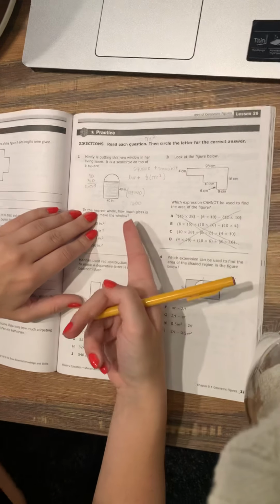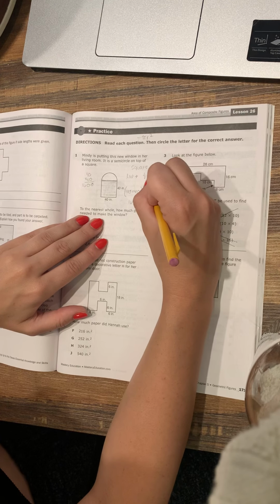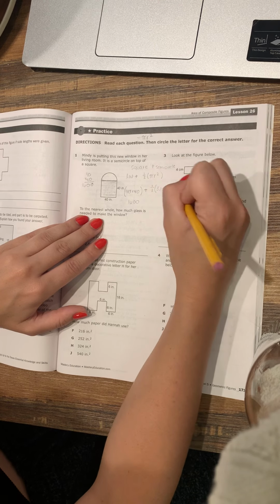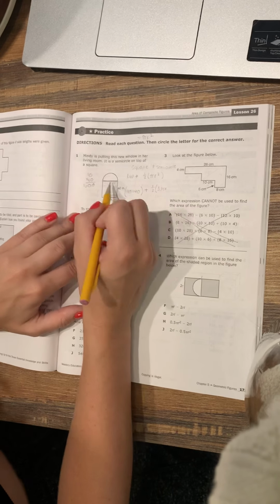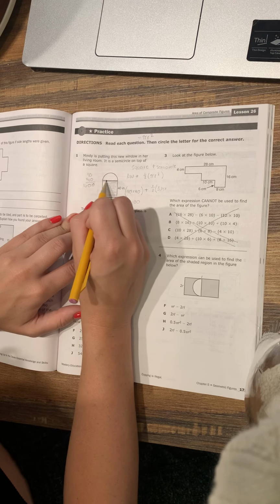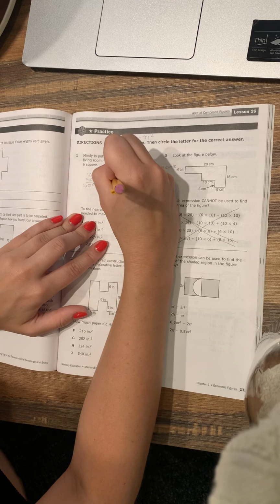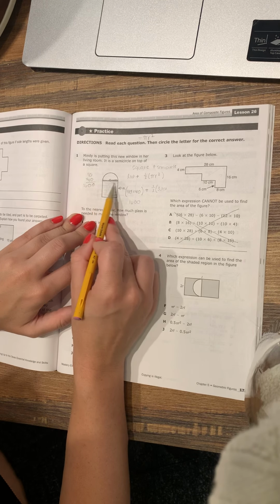Okay, so I already have my square. Now I need to add my semicircle. Okay, so it's 1/2 pi, remember pi is 3.14, times r squared. So what would my radius of this circle be? What would my radius be? Remember, radius is the halfway point of a circle. So if this whole thing is 40, what would my radius be?